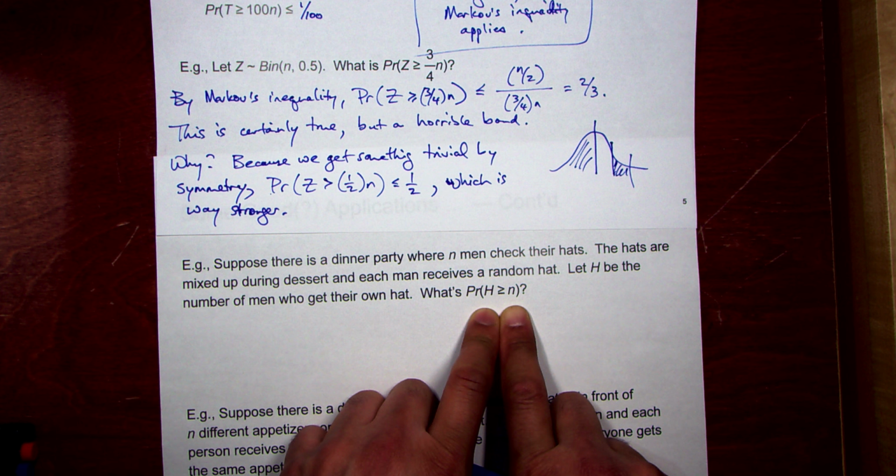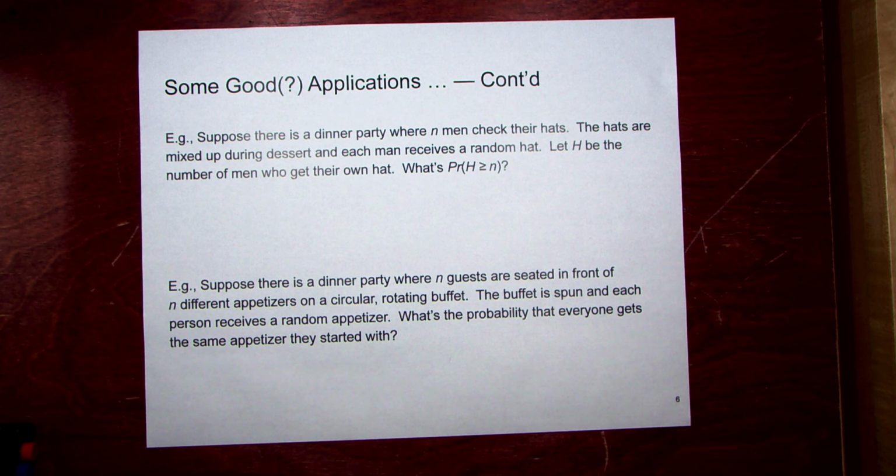But if you modify the problem just a little bit, and you had a lazy Susan, these things you get if you go for dim sum with a lot of people, right? There's a wheel in the middle of the table, and you spin the wheel to get the food. So imagine that n people are sitting around this table, and each one of them has a different dish in front of them, and then they spin the wheel. And it lands. You look down, and if it's the same appetizer that you started with, then you win. So what's the probability using Markov?